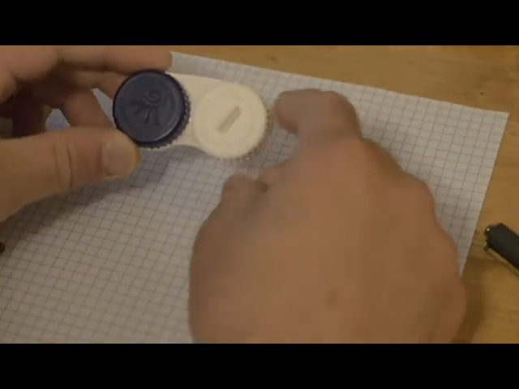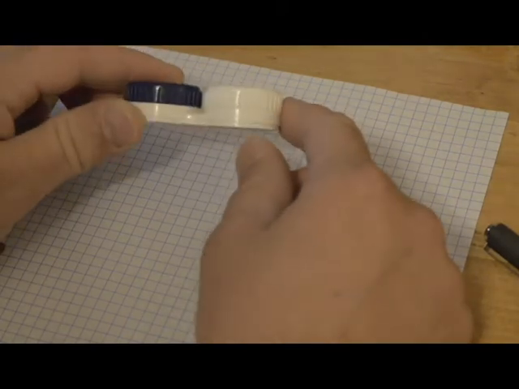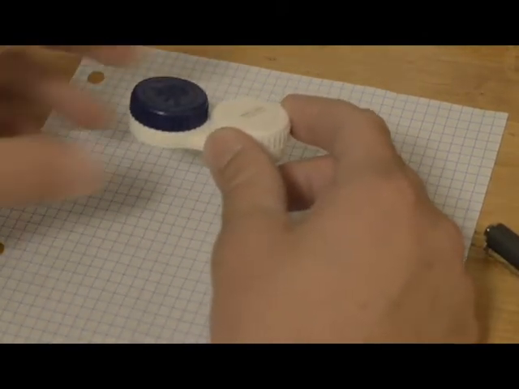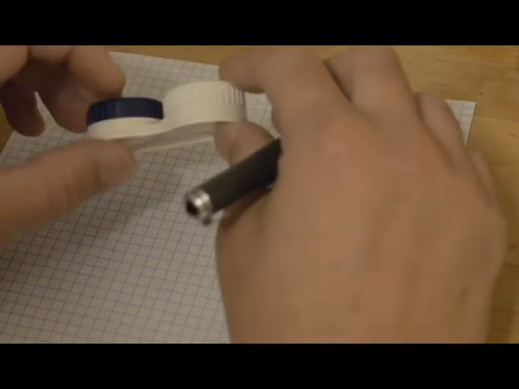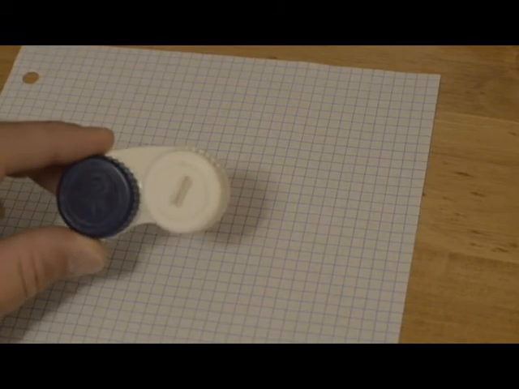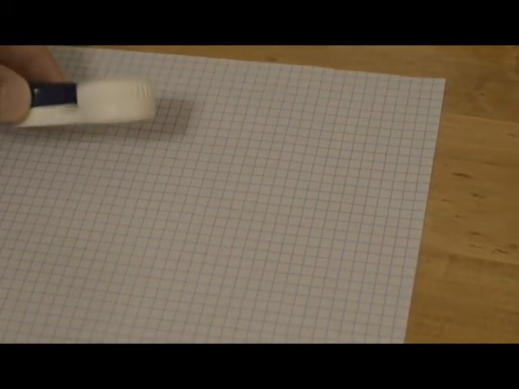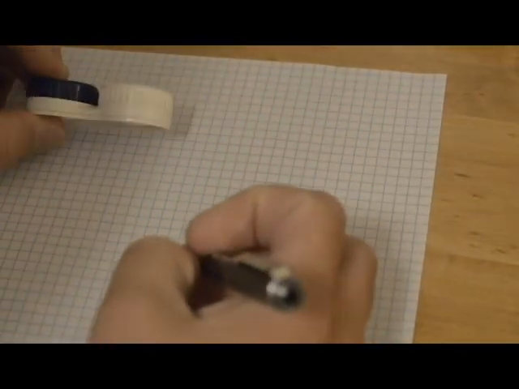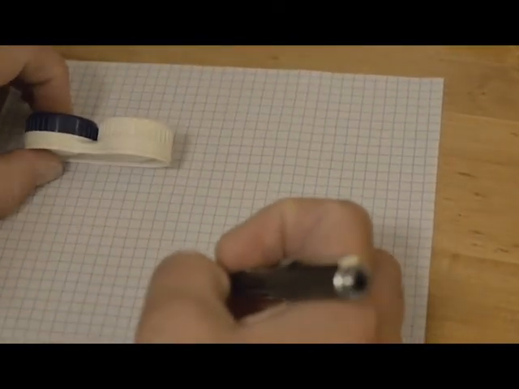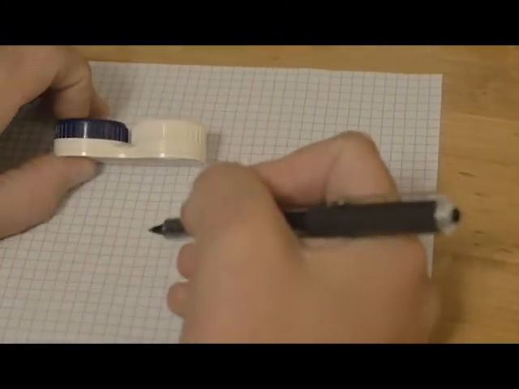So let's do one more object, just to make sure we understand what's going on here. I've grabbed a real object instead of the Play-Doh, so we have my contacts case right here. So let's just try and do this again with the contacts case. So we're going to call this the front. This view is the top view, and this view is the side view. So we're going to start with the front here. And this is going to be a rough sketch because I don't want to waste your time with trying to get everything perfect. This is just so we understand the concept.